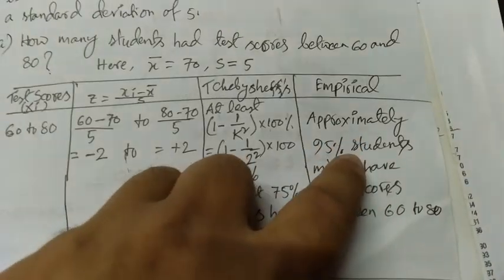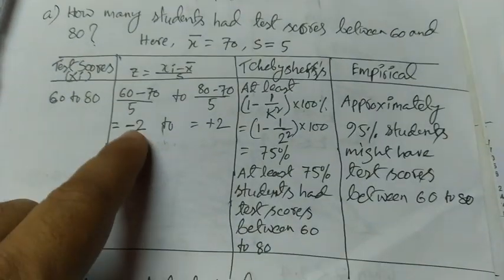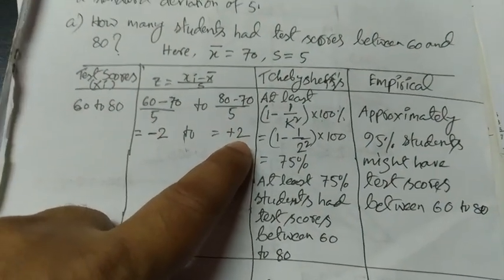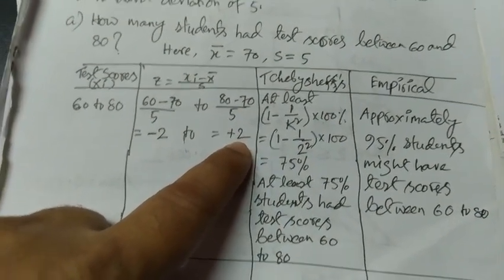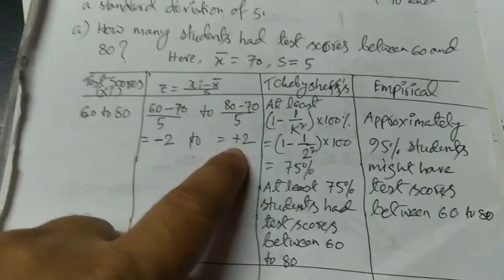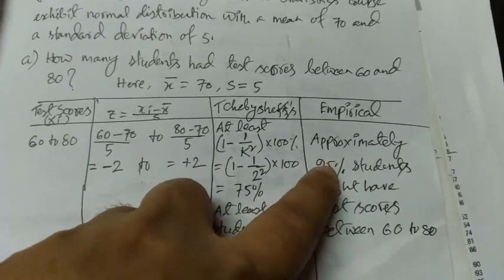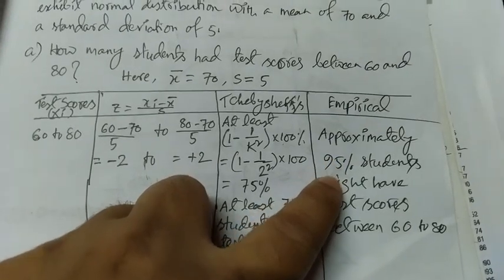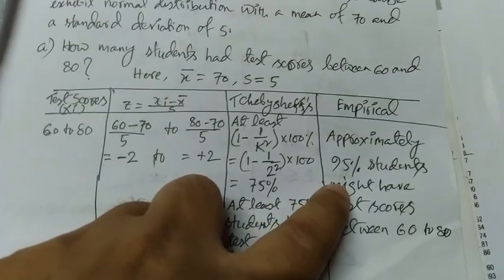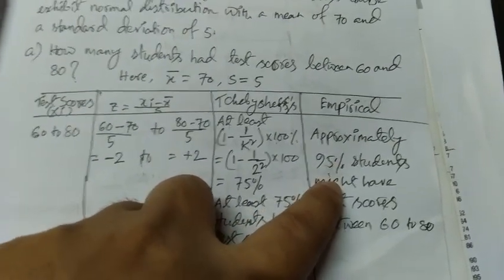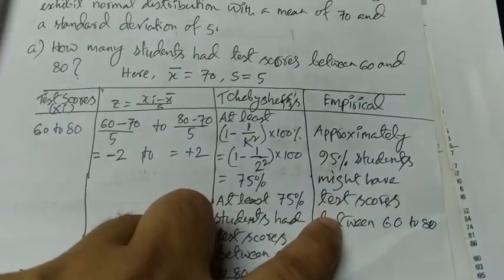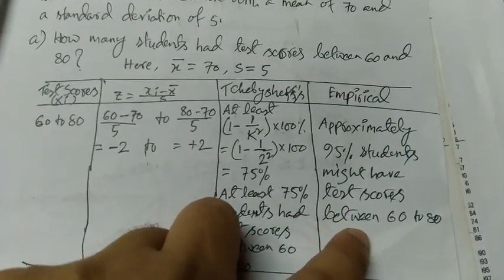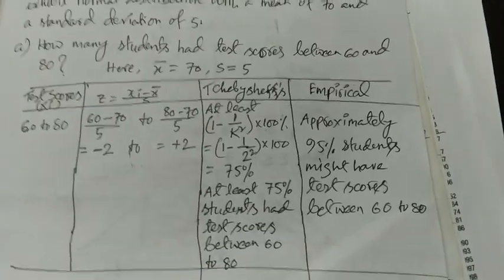Now we will go for the empirical theorem. Because these z values are from -2 to +2, this is a 2 standard deviation limit. We know that according to the empirical rule, within 2 standard deviations 95% of the data falls. That means approximately 95% of students might have test scores between 60 to 80.